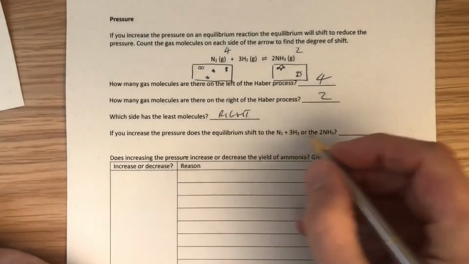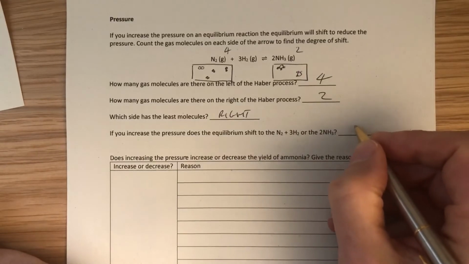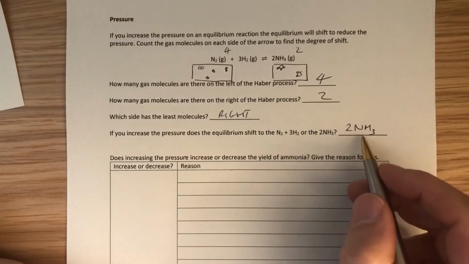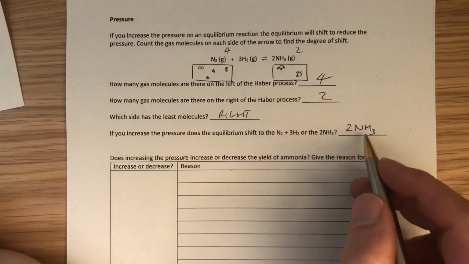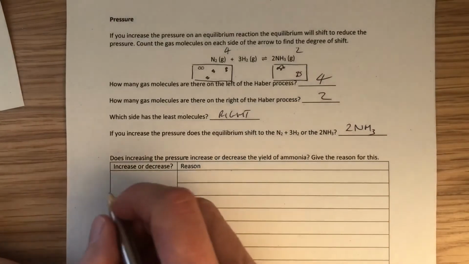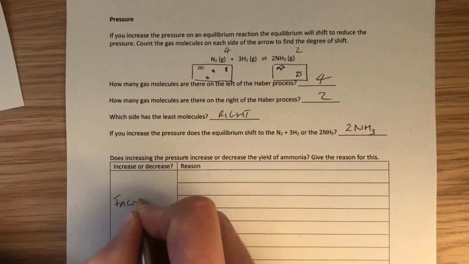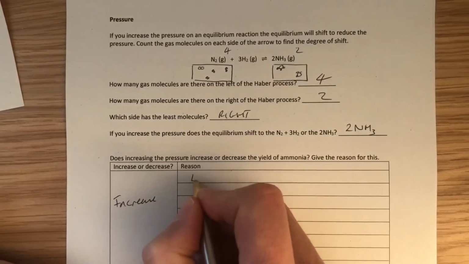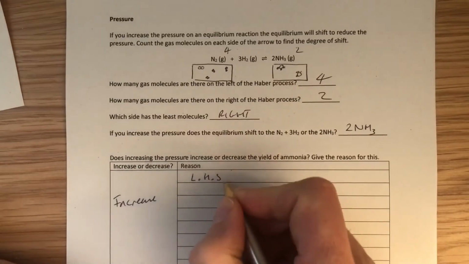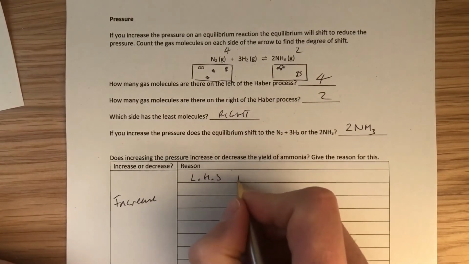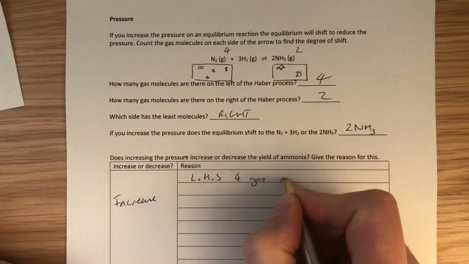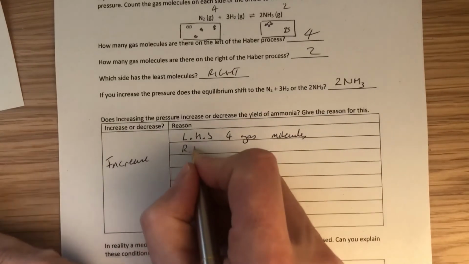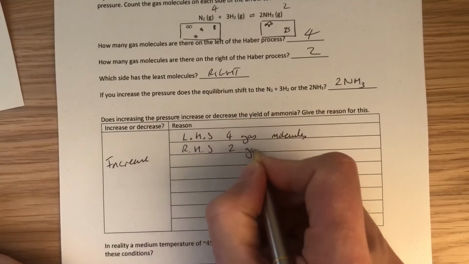So if we increase the pressure, the system is going to shift to the right, the 2NH3 side, and that's what we want to make. We want to make ammonia. So it's going to go to the 2NH3 side. So does increasing the pressure increase or decrease the yield of ammonia? Answer, increase. It increases the yield. Why? The left-hand side, I'm just going to write LHS just for speed here, has 4 gas molecules. Let's just move that down a little bit. The right-hand side has 2 gas molecules.